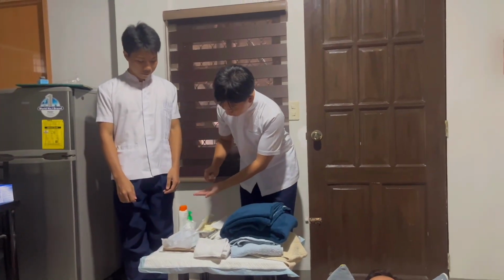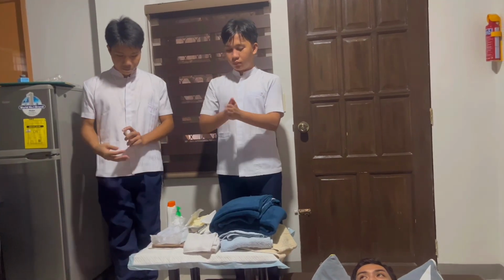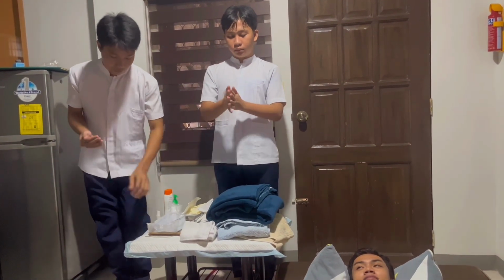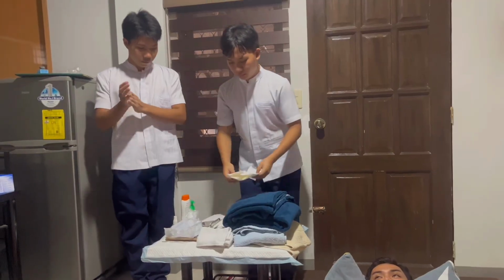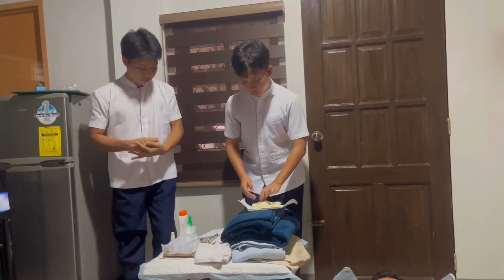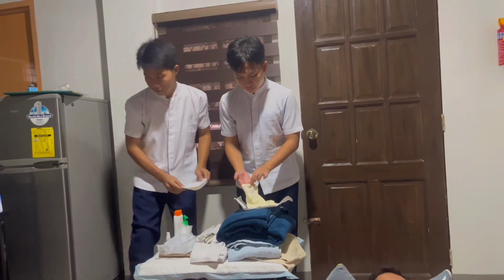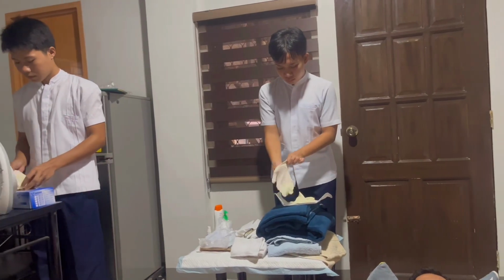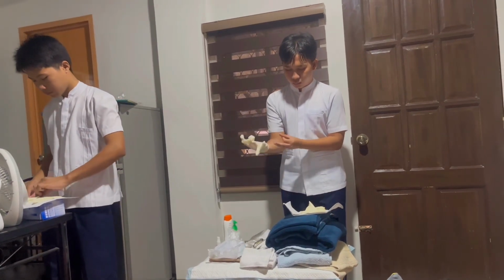Then do your medical hand washing again. After, don on your clean gloves. Make sure to follow the principle skin to skin and glove to glove.